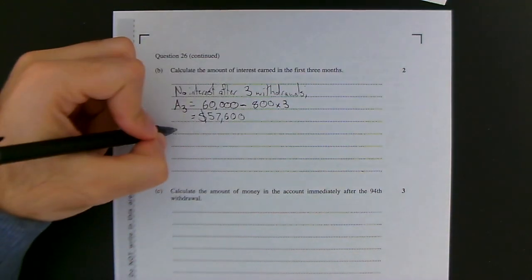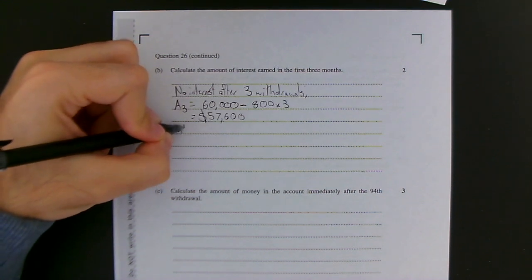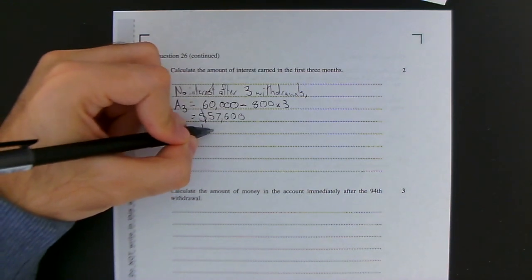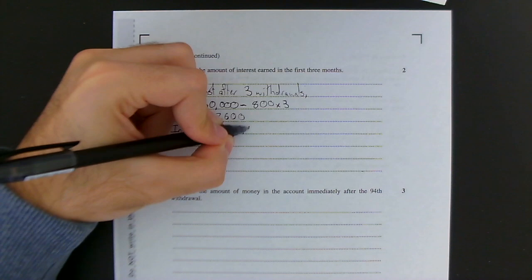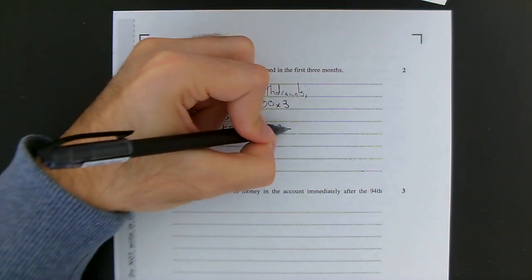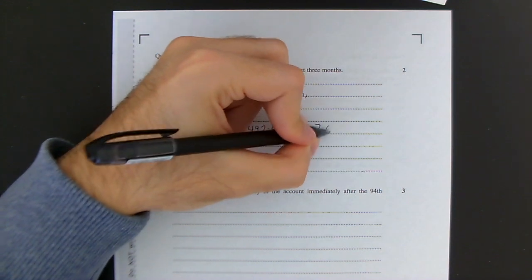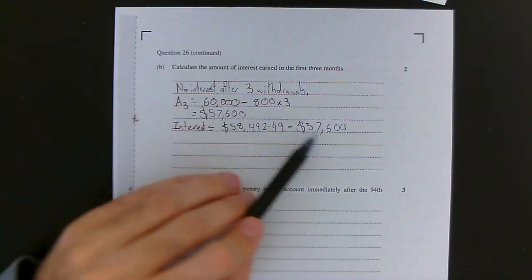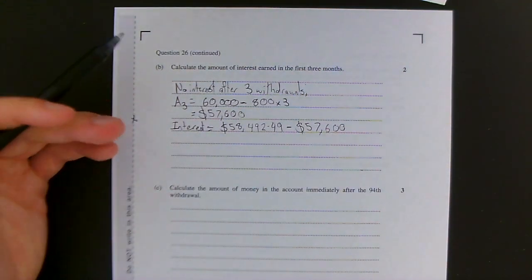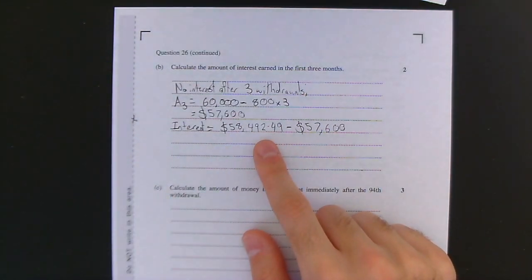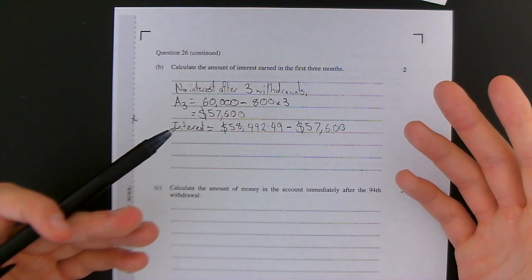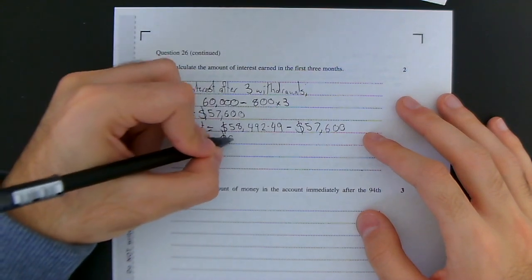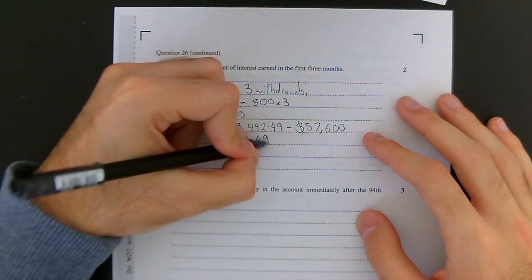But that's not the amount that we end up with. The amount that we actually ended up with was 58,492.49. So the interest is then 58,492.49 minus the 57,600. The reason why is because we ended up with more than if we had no interest. So the extra amount that we accumulated is all the interest that has been put into our account. And if we calculate that, we get 892.49.